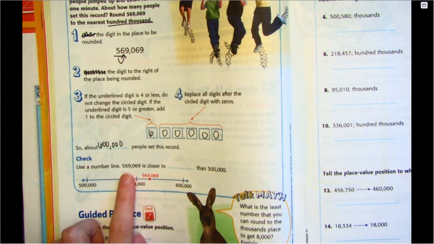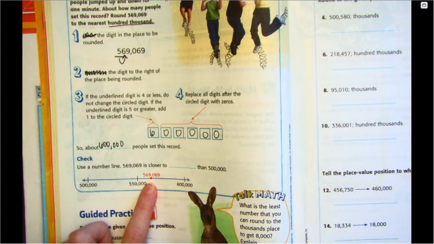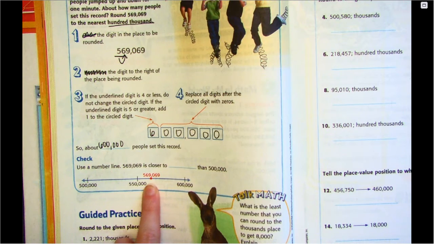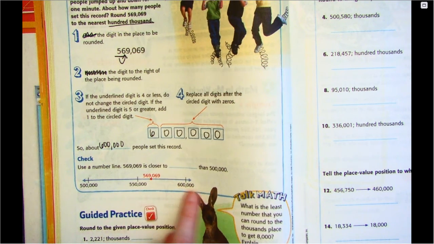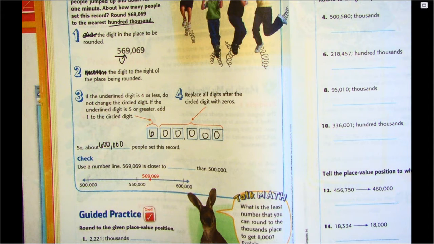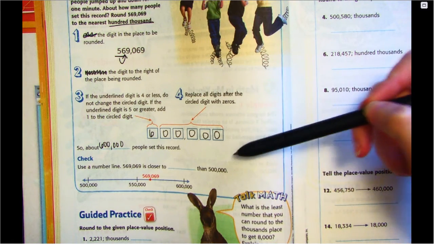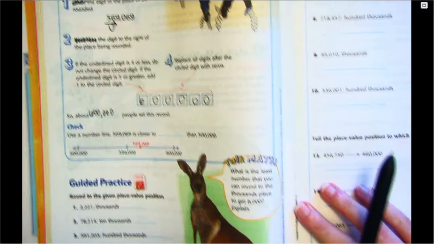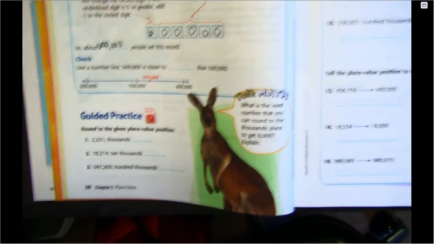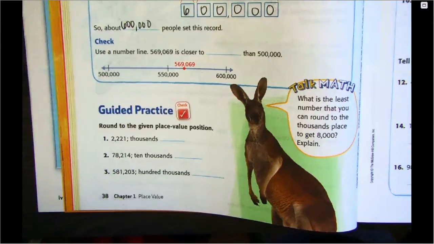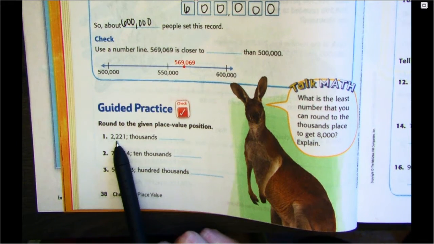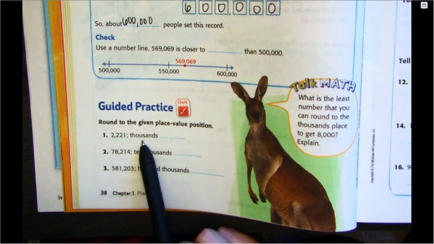And if you look at a number line here, it kind of shows you that when we plot 569,069 on a number line, it is closer to this 600,000 than it is to this 500,000. So we can see it both ways. It's closer on the number line, and also when we follow all the steps of rounding, it became 600,000. So to do these, your work is going to look similar to this today. So whenever you see this is the number that you have to round, and then this is the place that you need to round it to.